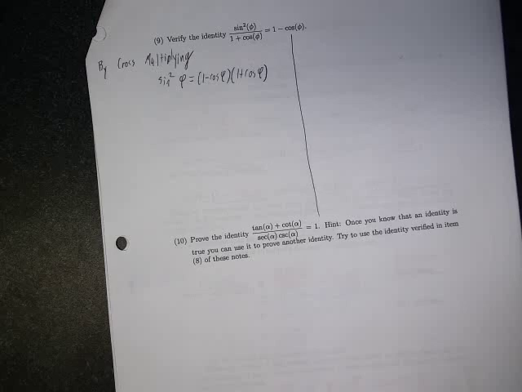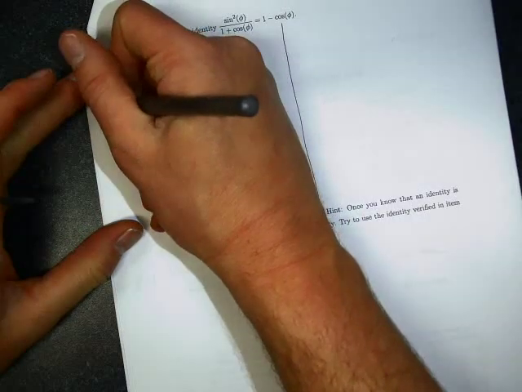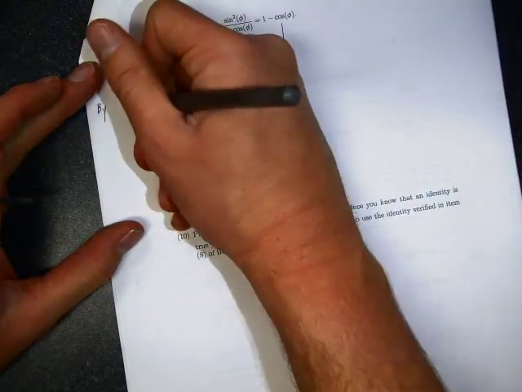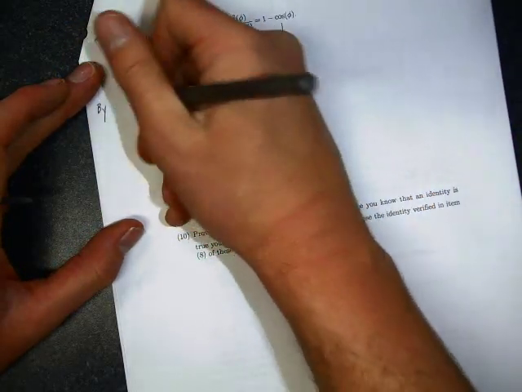FOIL. You can FOIL out the right-hand side, I guess. And foiling is a fine thing to say. Maybe I'll even say something more specific to this situation.